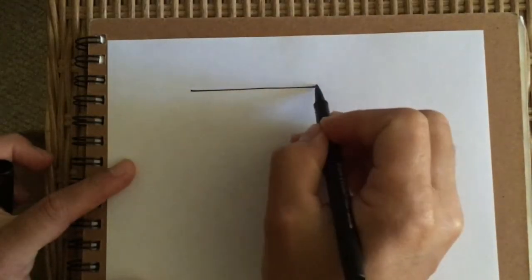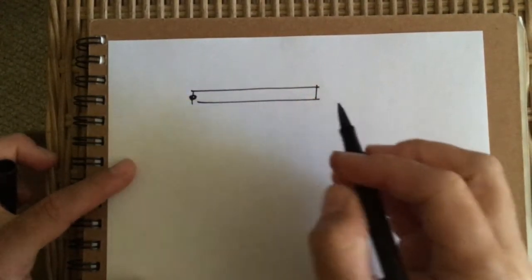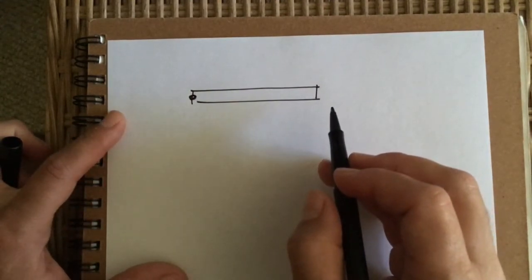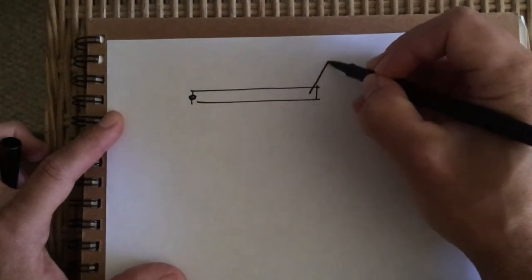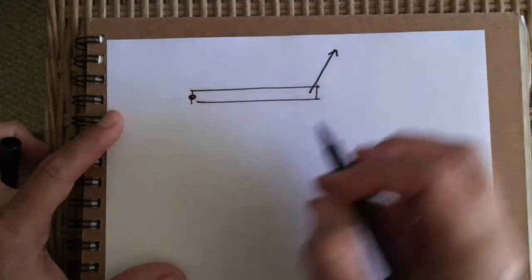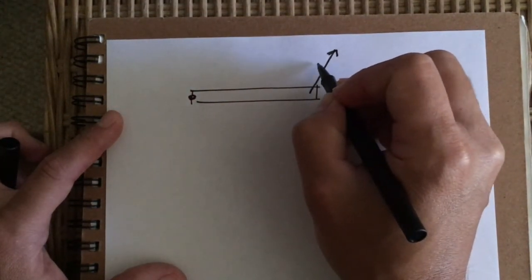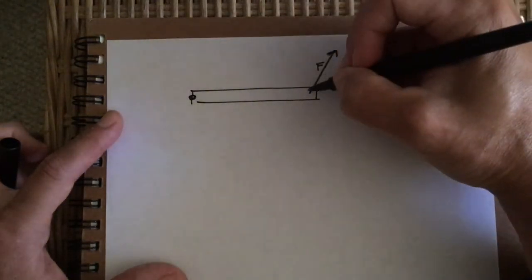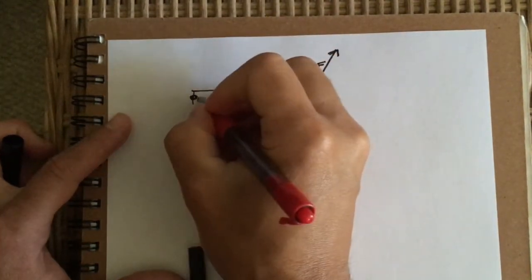All right, so let's say we have a door that looks like this, and its hinge is right here, and this is a top view of the door. We'll say a force is going to be directed like this, and we'll call this F, and we'll say that this distance right here then is R. You can go ahead and draw this as well.